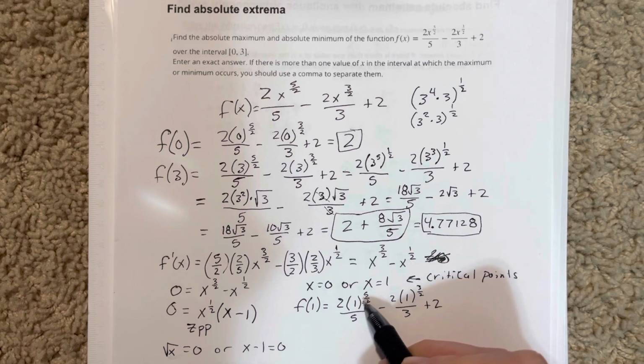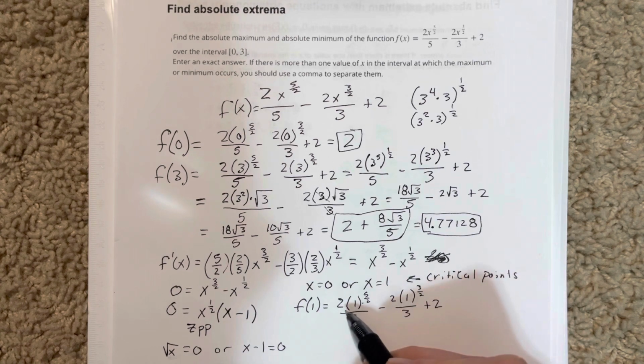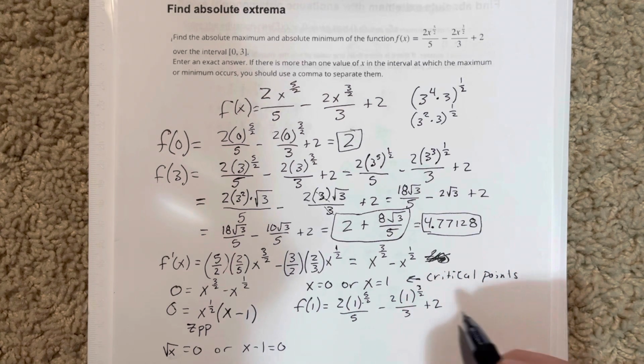So this 1 to the 5/2 will just be 1. 1 to the 3/2 will be 1. So we get 2/5 minus 2/3 plus 2.